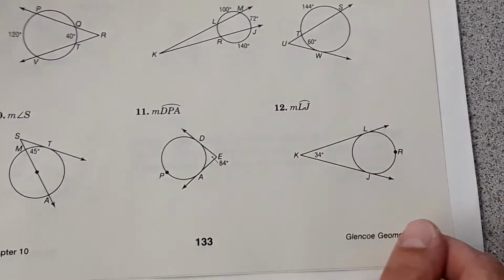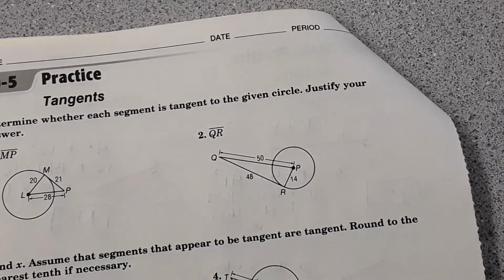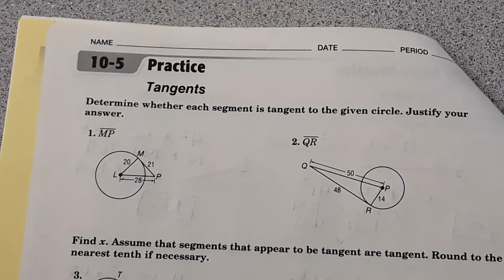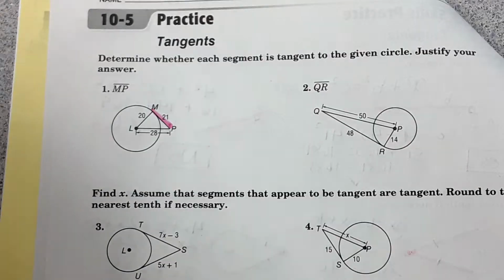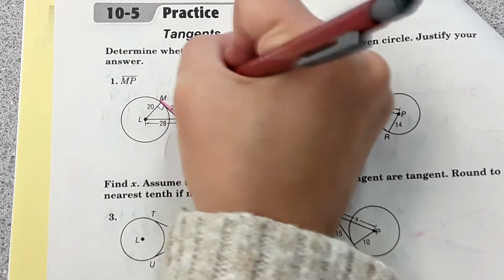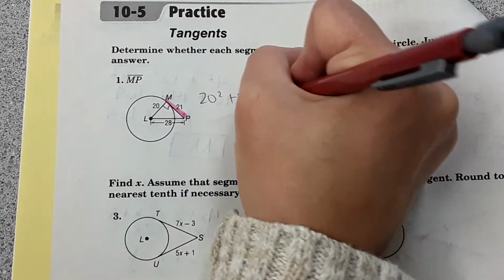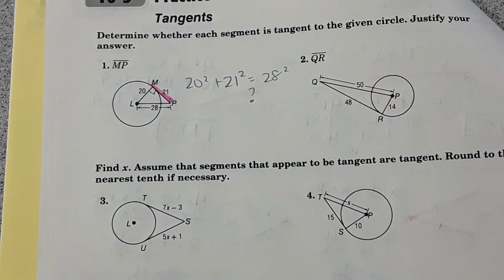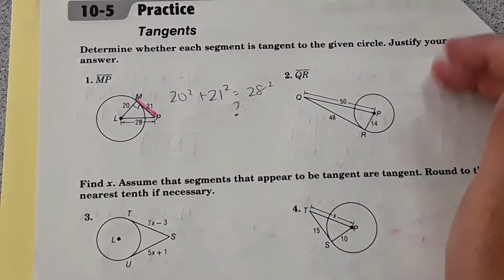Okay, next. I'm not going to go over every problem on the back because these concepts are pretty simple. For number 1, it wants to know if MP is a tangent line. To figure that out, you would have to do 20 squared plus 21 squared equals 28 squared. If that equaled, then it would be tangent. And I'm not going to go through all the steps. If you get that one on the homework, just solve it and see.